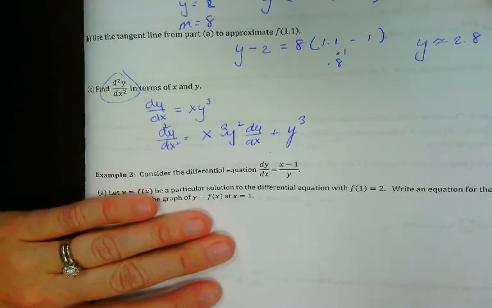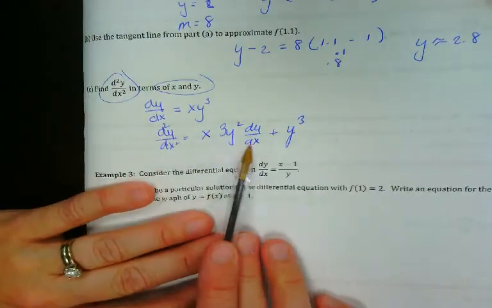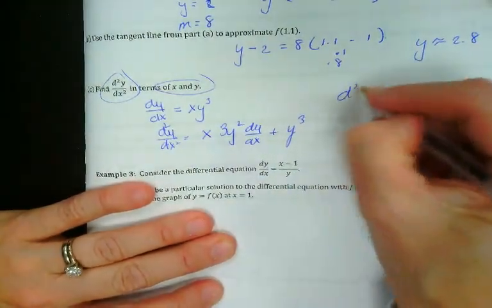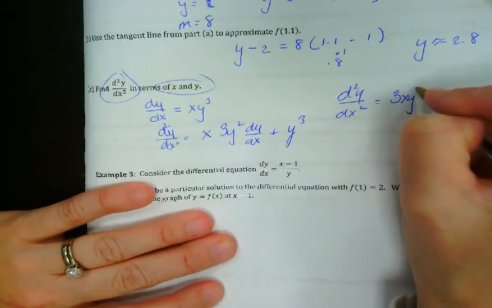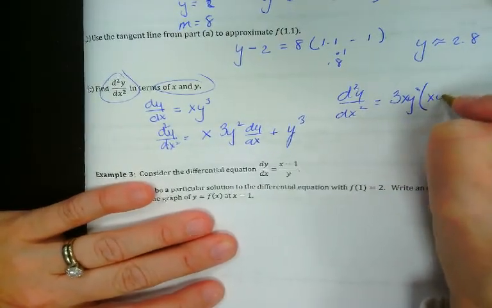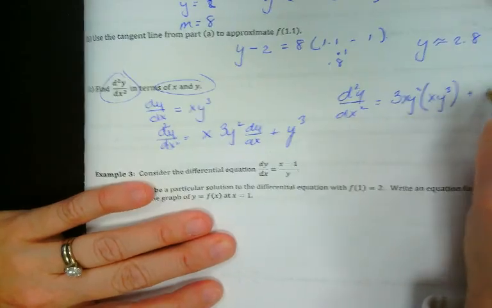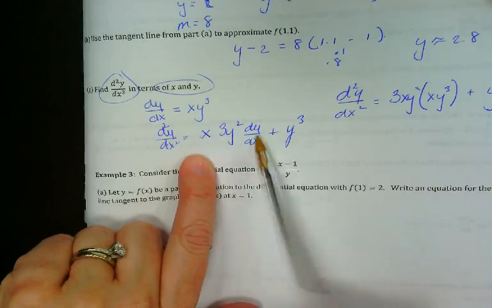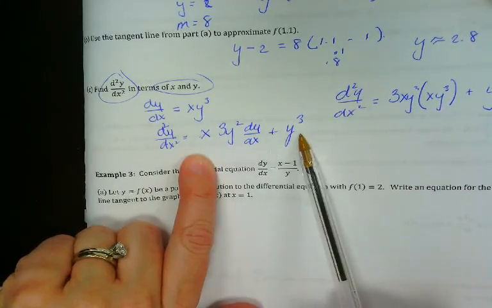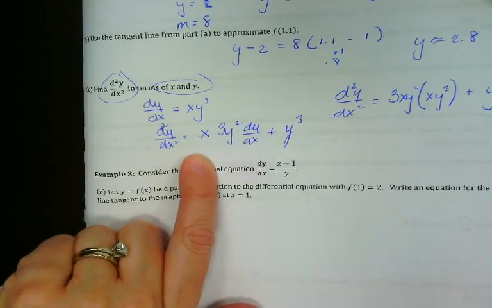And again, it said in terms of x and y only, so I can't leave dy dx in there. So I have d squared y dx squared. I'm just going to replace it. So I have 3xy squared times xy cubed plus y cubed. So I did first, derivative of the second, plus second, derivative of the first is a 1. And then I'm replacing that dy dx with this.